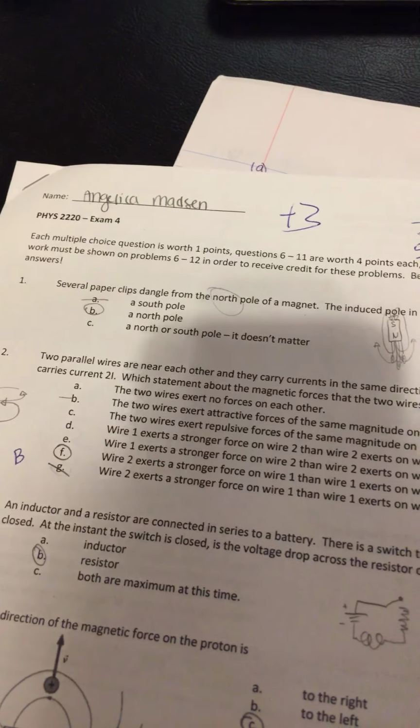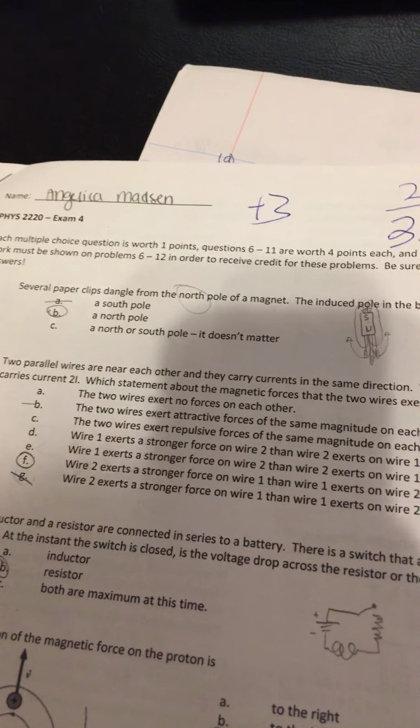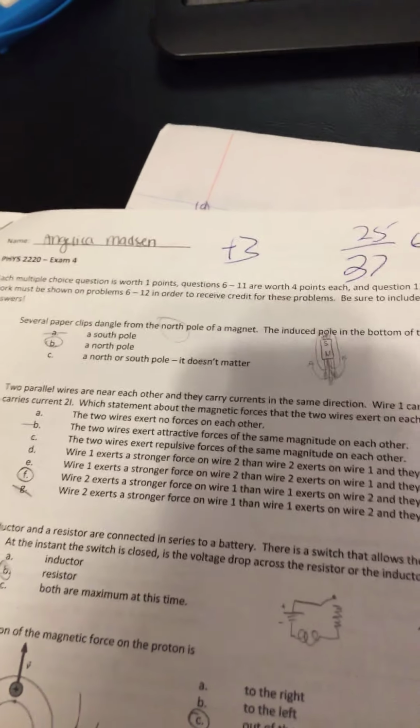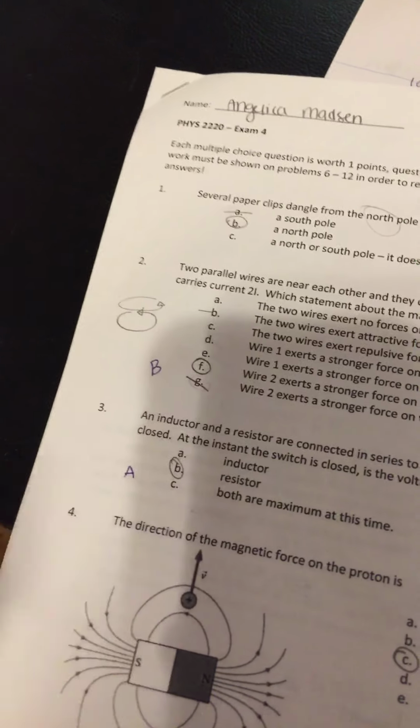Welcome to exam 4 text corrections. The first problem I wanted to go over was problem number 2.